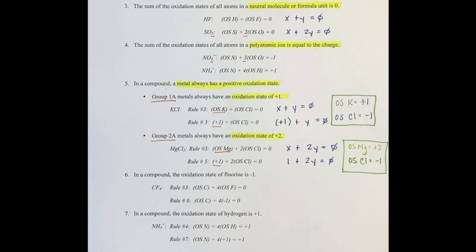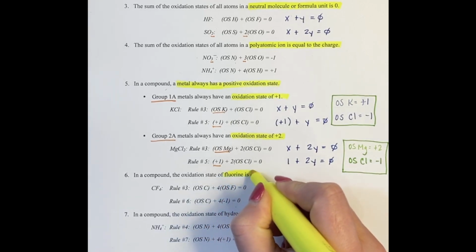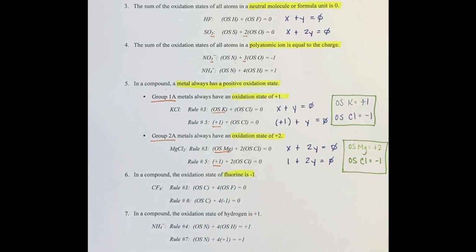Rule 6. Rule 6 applies to several of the anions that we're going to be talking about. Rule 6 says that in a compound, the oxidation state of fluorine is minus 1. So if we were looking at an example like carbon tetrafluoride, we have 1 carbon and 4 fluorines. So our equation looks like this. The oxidation state of the carbon plus 4 times the oxidation state of the fluorine must be equal to 0. Rule number 6 then allows us to substitute in for the fluorine. So we now have an oxidation state for carbon, which we don't yet know, plus 4 times a minus 1, and we know that the sum of that equals 0.